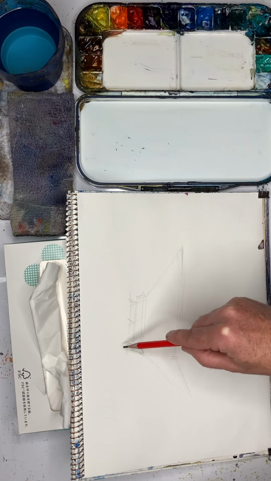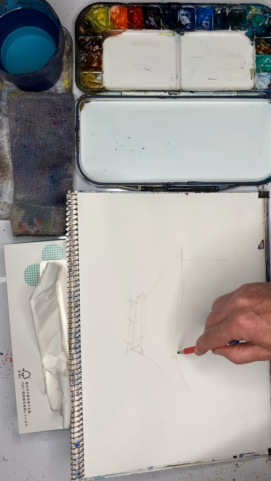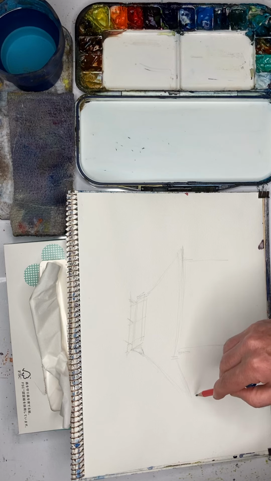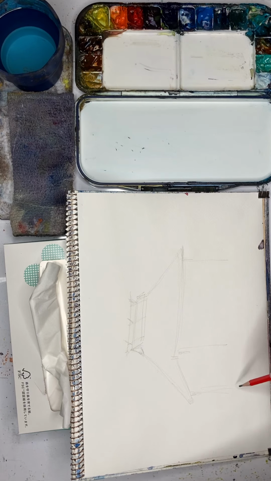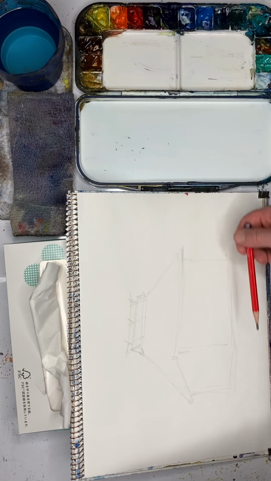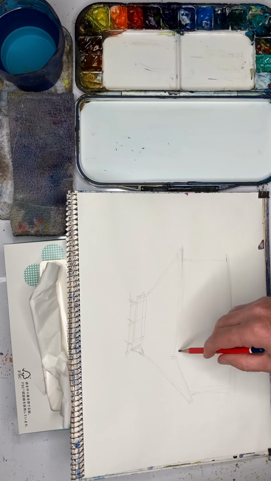Very interesting, that. And then we've got the bottom of the building coming down here, and then I think like that. Okay, that's pretty good. Get that angle right. It's coming down slightly here, coming down slightly.